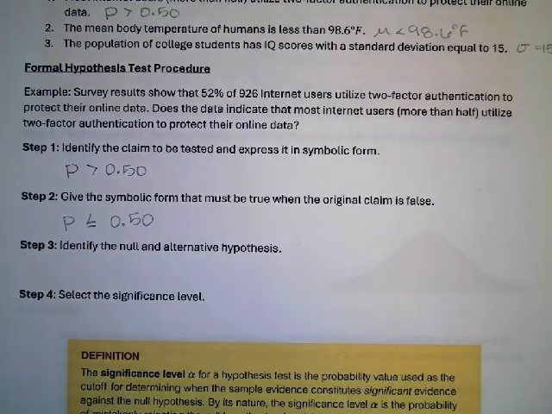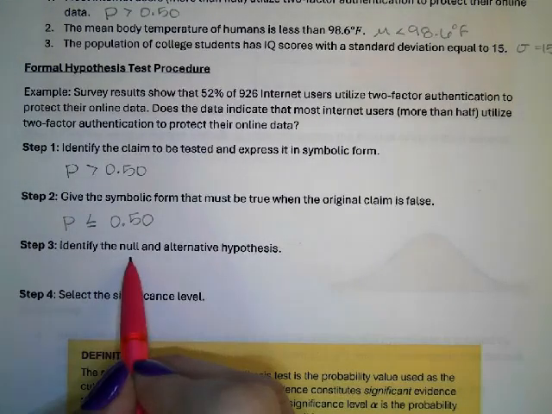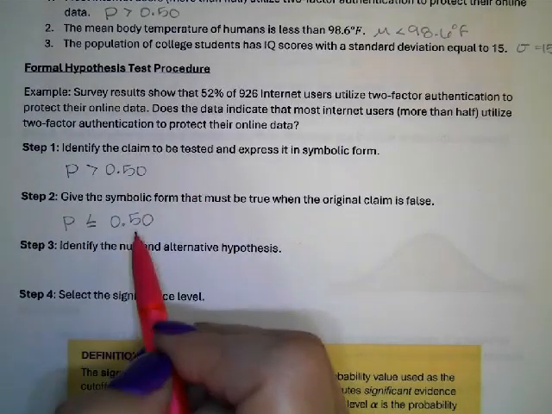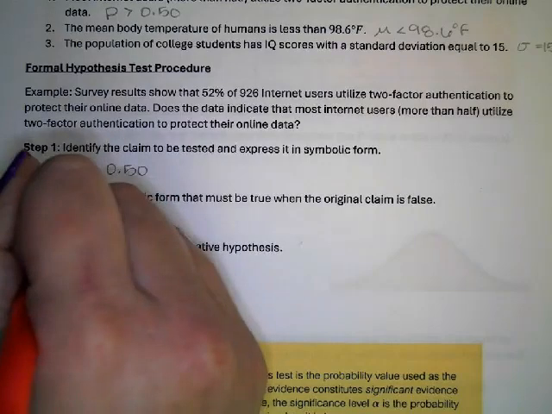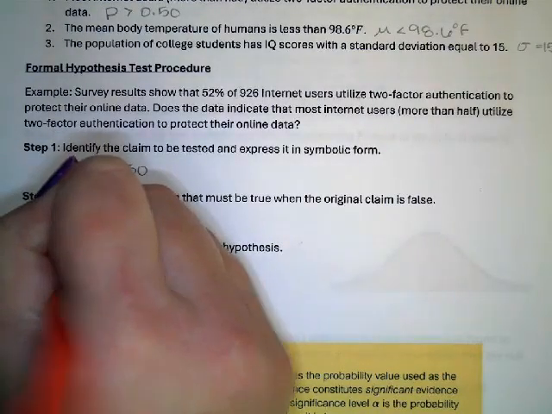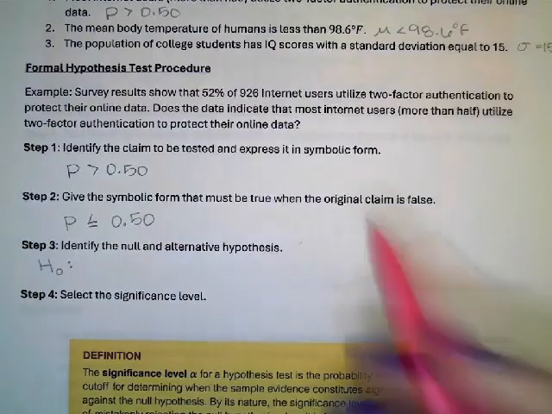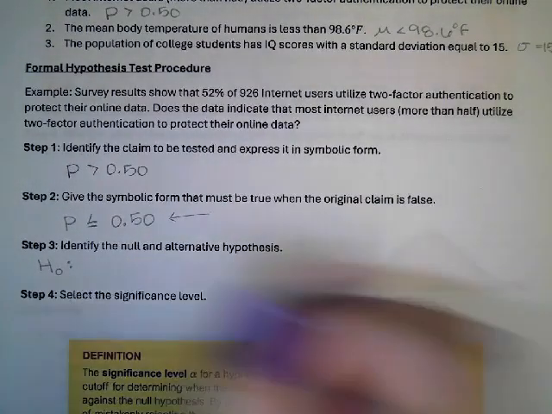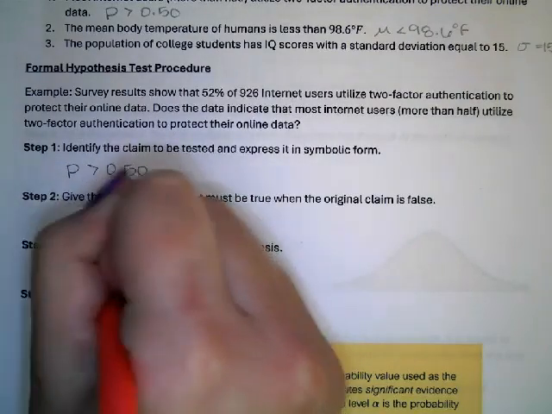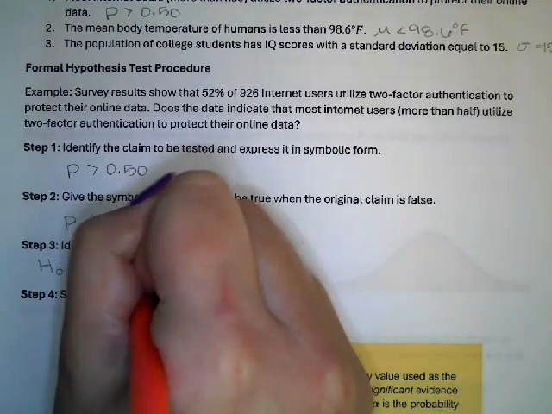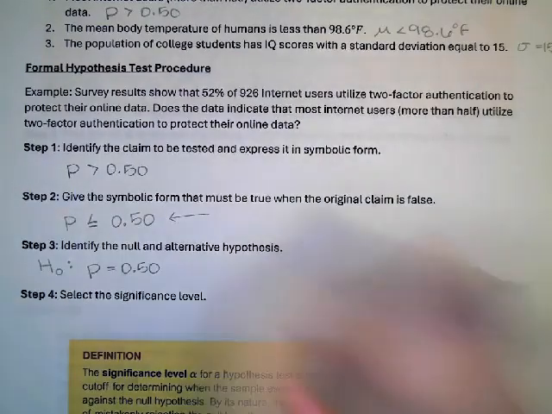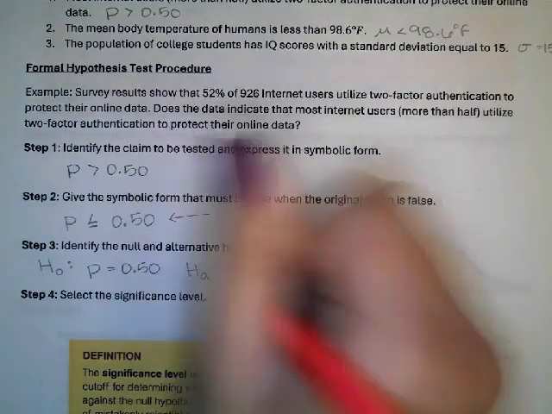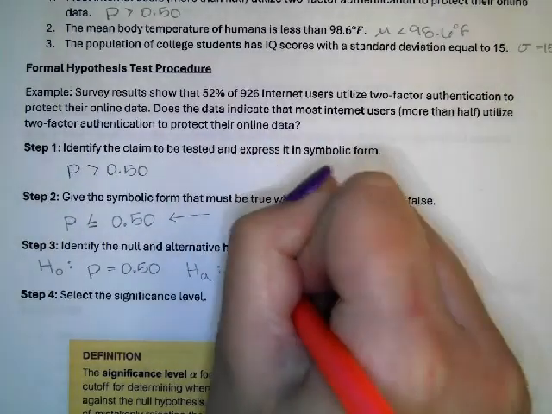And then from there, we identify what our null hypothesis is and what our alternative hypothesis is. So one of these is going to be the null, one of these is going to be the alternative. The null hypothesis is always the one that has the equal sign, and it can only be the equal sign. So this is going to be the one that we get our null hypothesis from. So we're going to say the population proportion is exactly 0.5. And the alternative hypothesis is going to be the other one. So p is greater than 0.50.